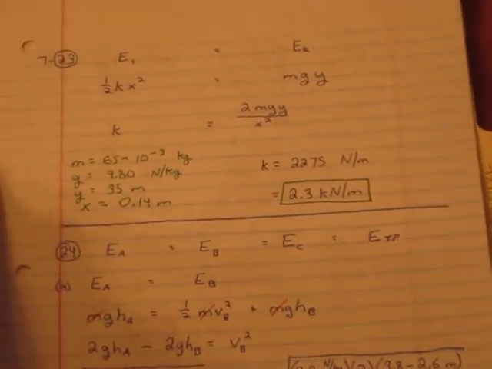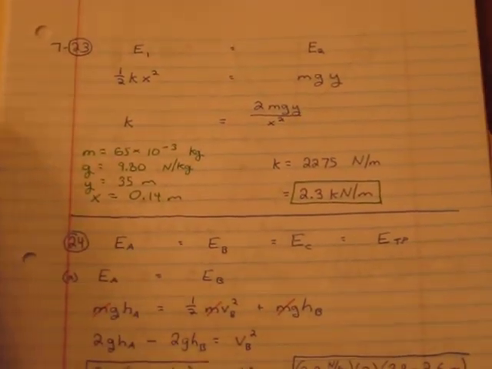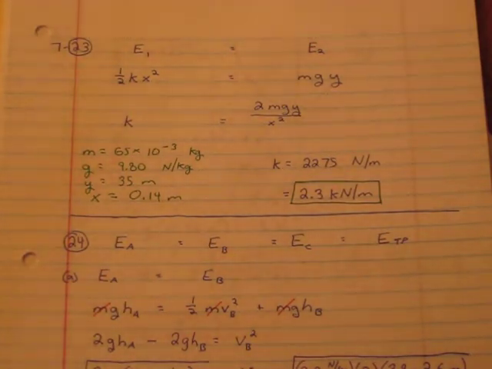Number 23. Another conservation of energy problem. The launching apparatus has room for a spring that can be compressed 14 centimeters. The rocket's mass is given. If the rocket is to reach an altitude of 35 meters, what should you specify for the spring constant?